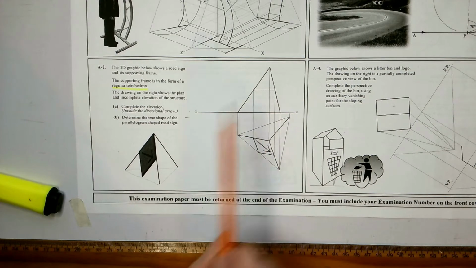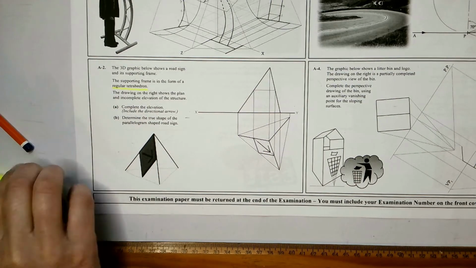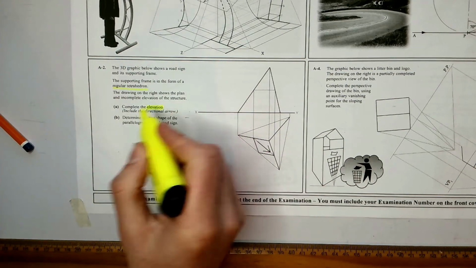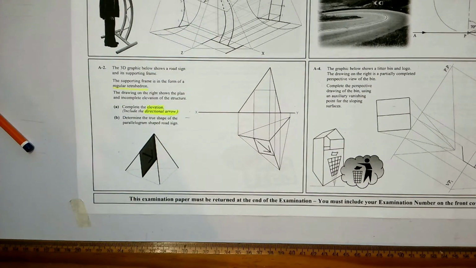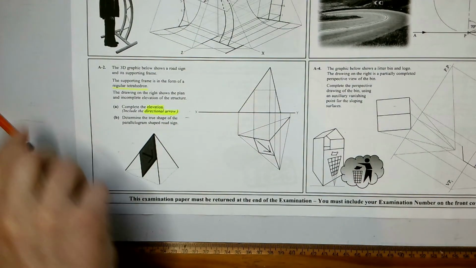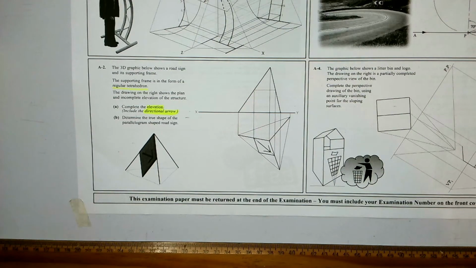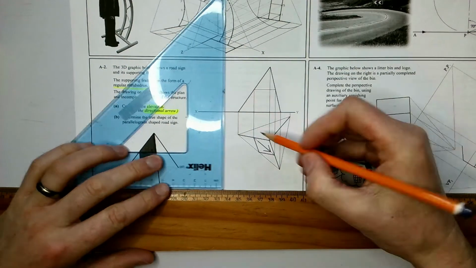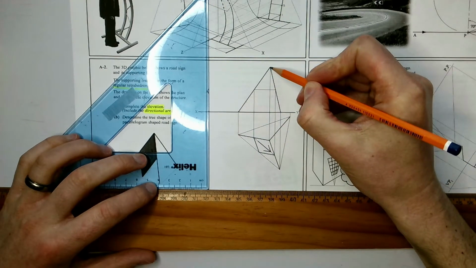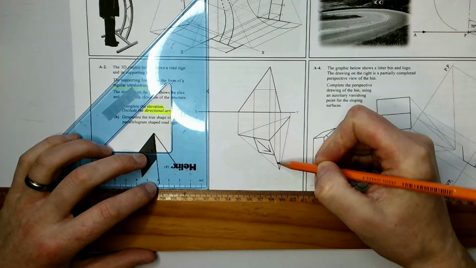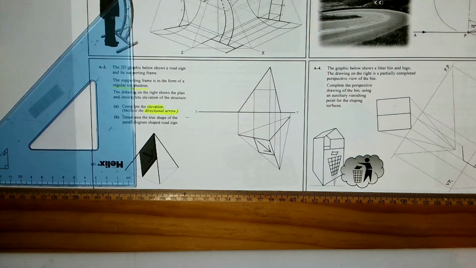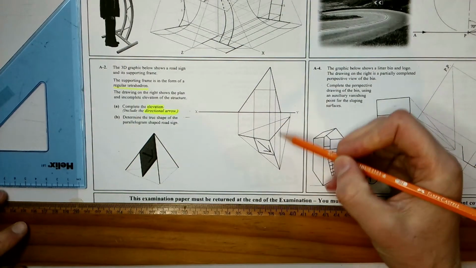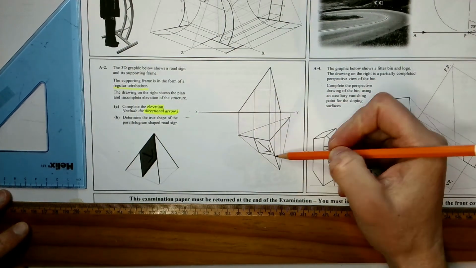So we have been given the majority of this question already. So in part A, what we've been told is just complete the elevation and also the directional arrow. So we have already the top point of the sign, we have the left point, and we have the right point of the sign. So we actually have very little to do here.